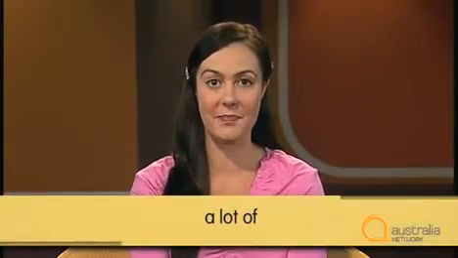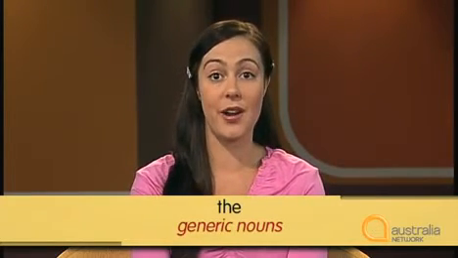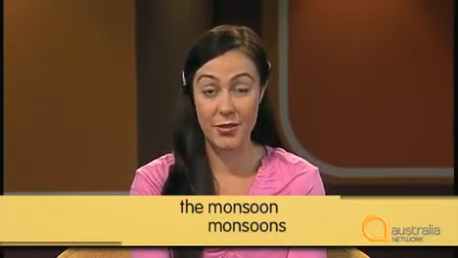She says the monsoon gets a lot of its energy. Look at the monsoon and the Indian Ocean. These are both examples of other rules for the. We can use the to describe generic nouns. A generic noun is a noun that describes a category or type of thing. It can often be the same as using a plural noun. So sometimes the monsoon means the same as monsoons. She's talking about monsoons in general.